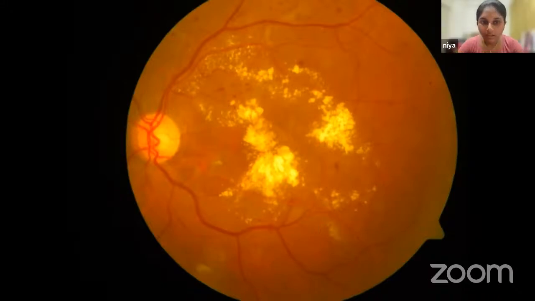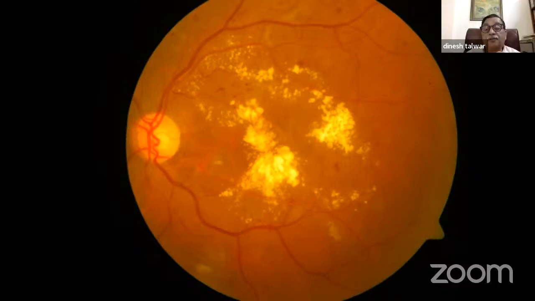Because, sir, there are other changes like multiple dot and blot hemorrhages we can see in almost all quadrants. And along with hard exudates and microaneurysms also we can see, along with some amount of cotton wool spots inferiorly also. So totally it looks like a picture of diabetic retinopathy and clinically significant macular edema. So there are a lot of microaneurysms and other features of diabetic retinopathy.